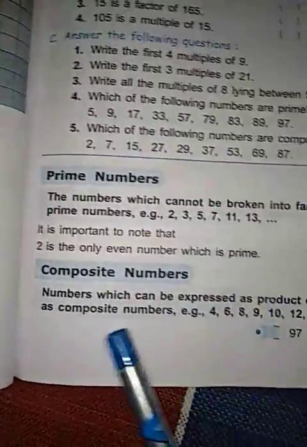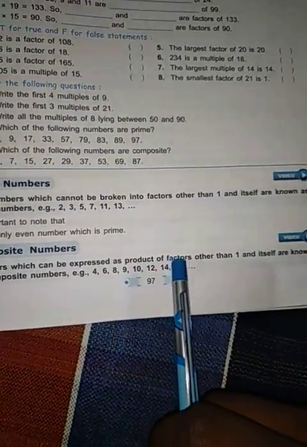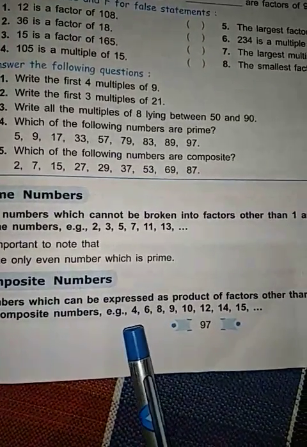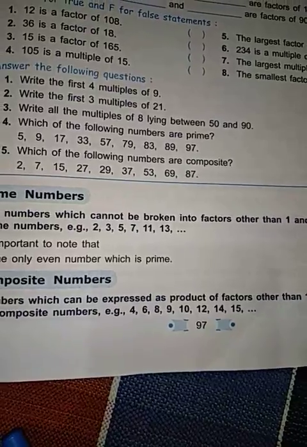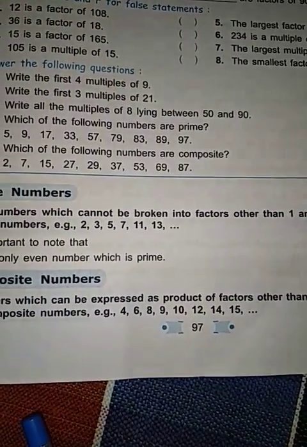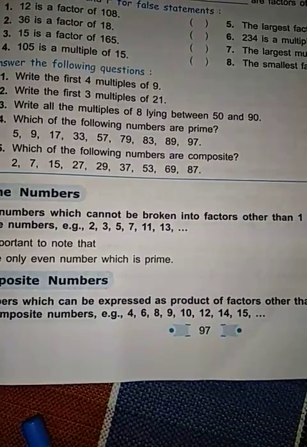Now composite numbers. Numbers which can be expressed as a product of factors other than 1 and itself are known as composite numbers. For example, 4, 6, 8, 9, 10, 12, 14 and 15. The numbers which have more than two factors are known as composite numbers.